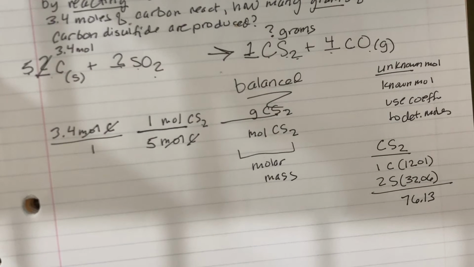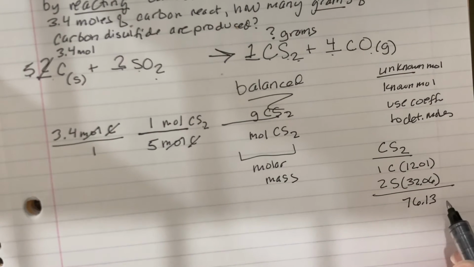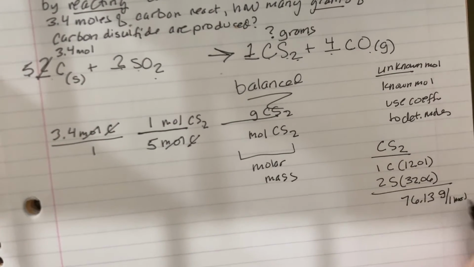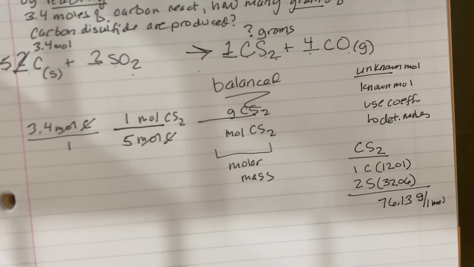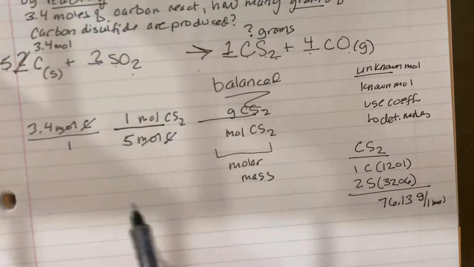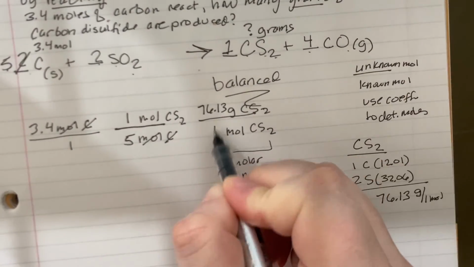76.13, if I did my math right in my head. Let me check with a calculator. 12.01 plus 2 times 32.06 is 76.13. Okay. So that's 76.13 grams in 1 mole. That's what molar mass is. Molar, 1 mole. Mass, grams. Just like molar volume is liters in 1 mole. Okay. So we have 76.13 grams in 1 mole.